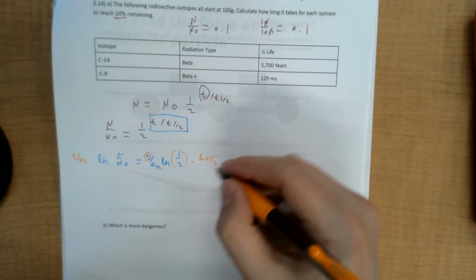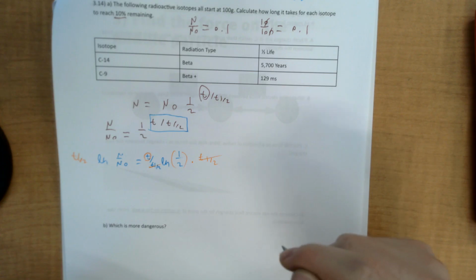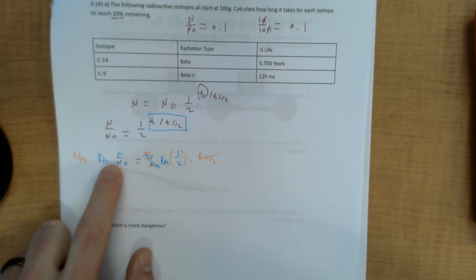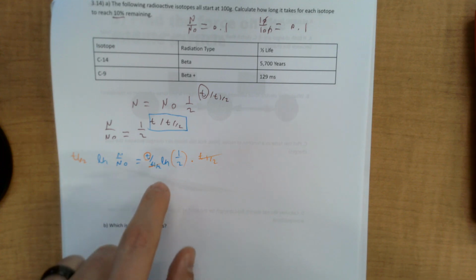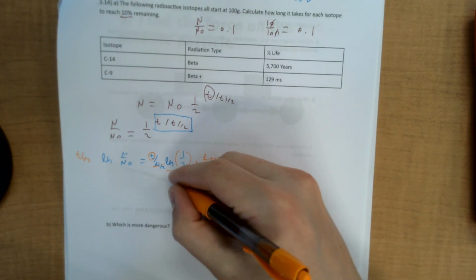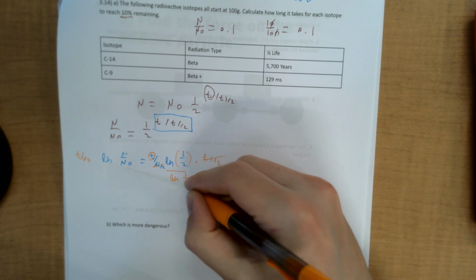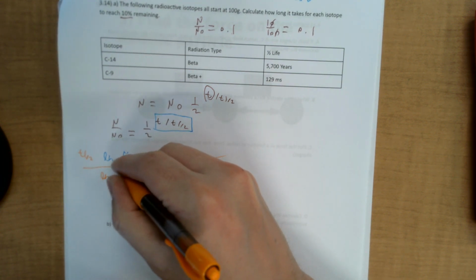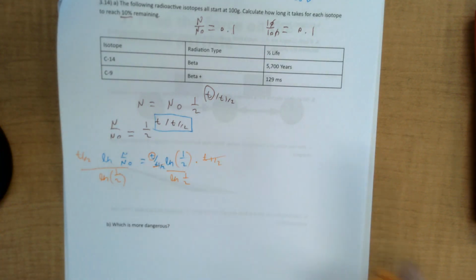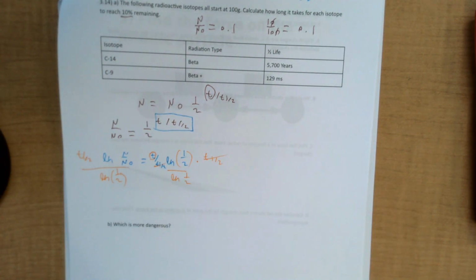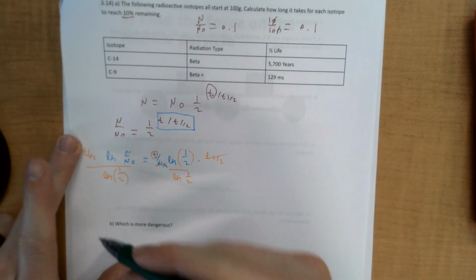If we do that, the T 1/2 cancels the T 1/2, and you're going to get T 1/2 times the ln of N over N0, and we still have that floating around, so let's get rid of that too. Divide both sides by the ln of 1/2. Now at any point you could have pulled out a calculator and started plugging in numbers, but you guys know me, I like to make you guys suffer through the truth of the math, and it gets ugly.